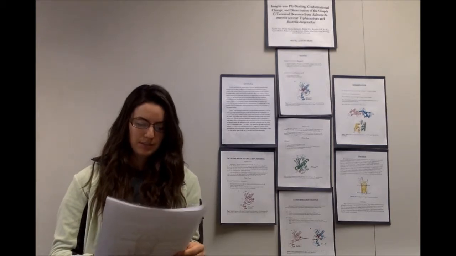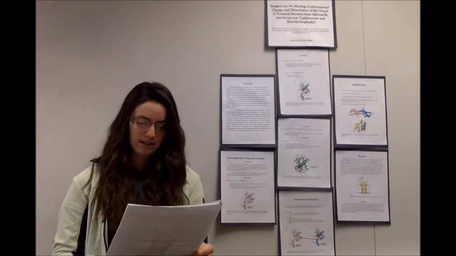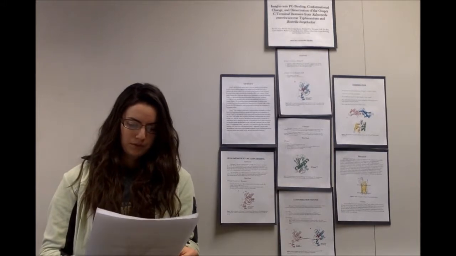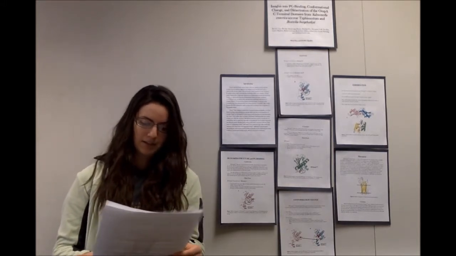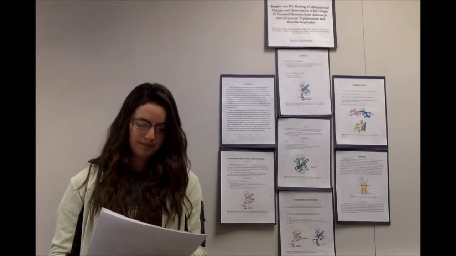So, in summary, both Salmonella and Borrelia have overall similar monomer structures. Most of the differences between the two have to do with the structure of their PG binding pockets, in which there are different key amino acids in Salmonella and Borrelia. And both of those key amino acids play a role in anchoring their C-terminal domains in the periplasm.